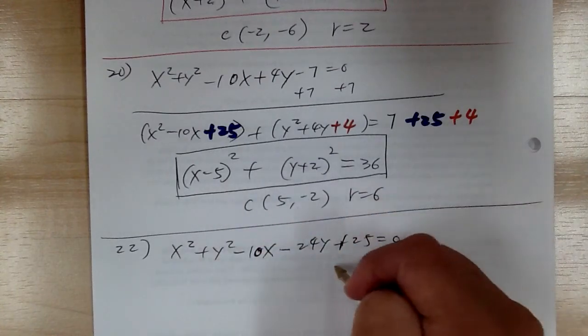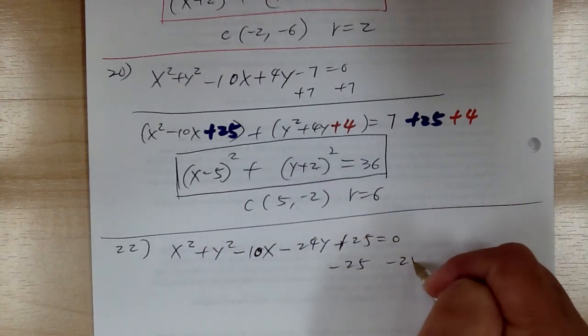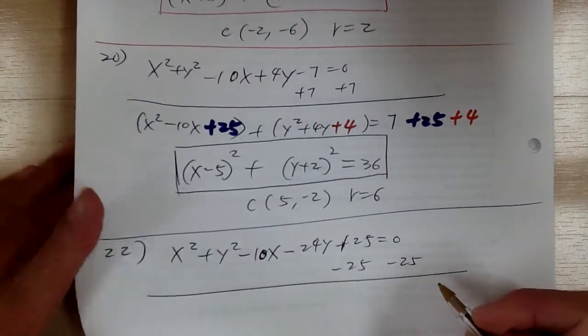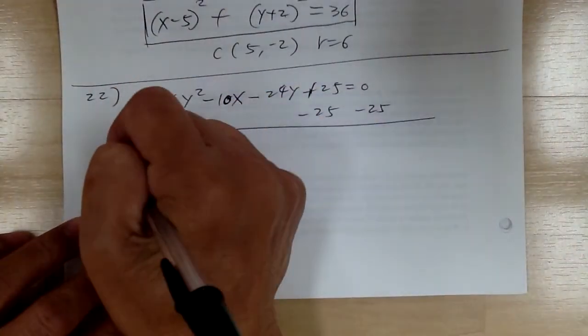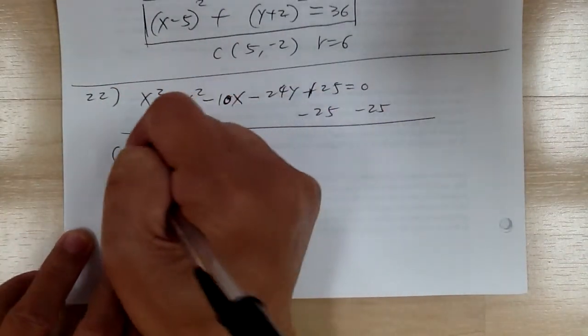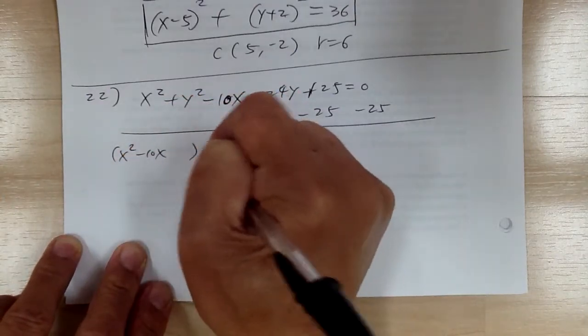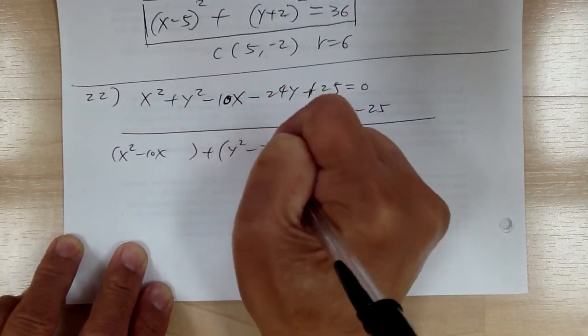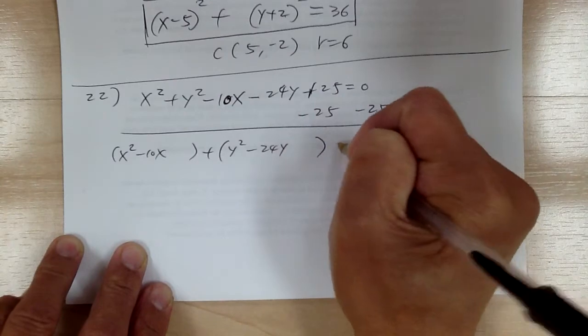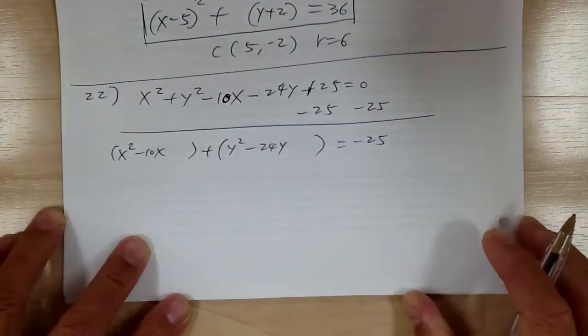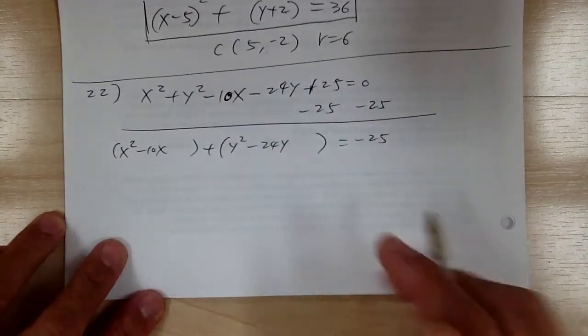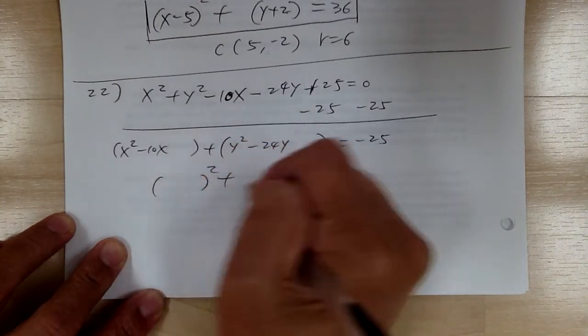Okay, so again, first let's get rid of the 25 number and group your variables. So you got x squared minus 10x, you got y squared minus 24y equal to -25. Then after that, go ahead and get your perfect squares.